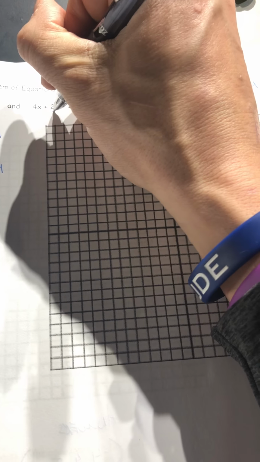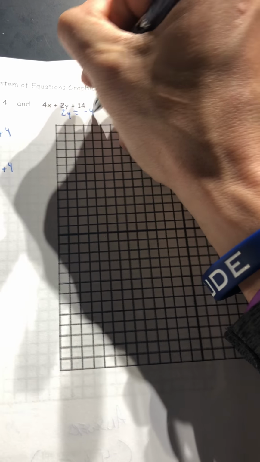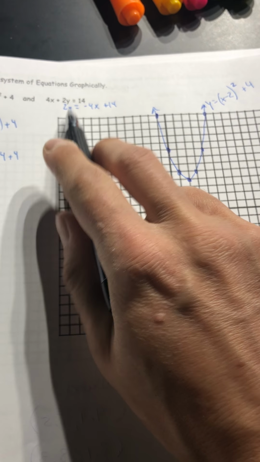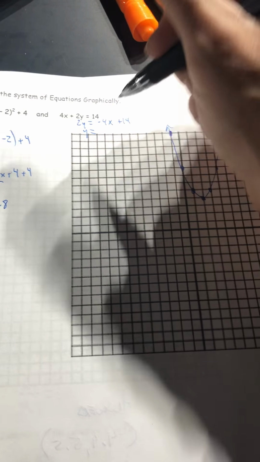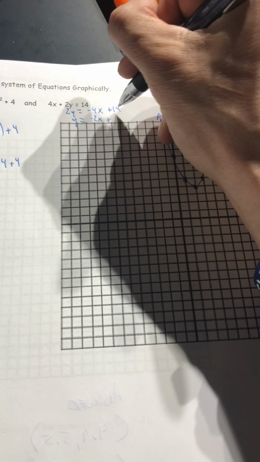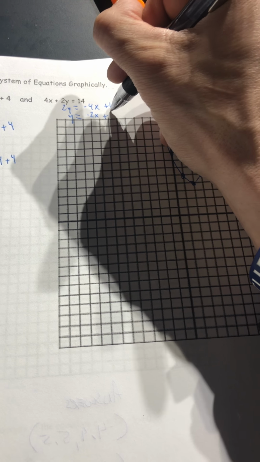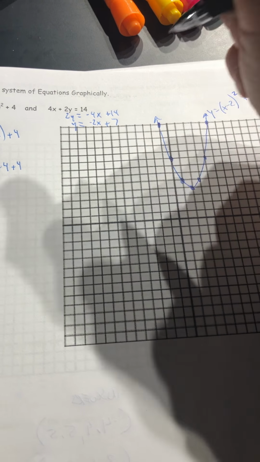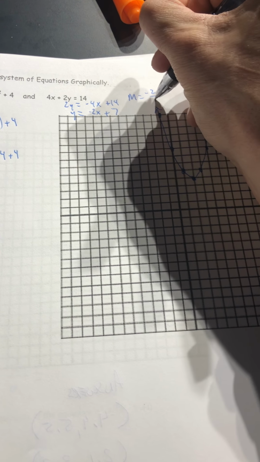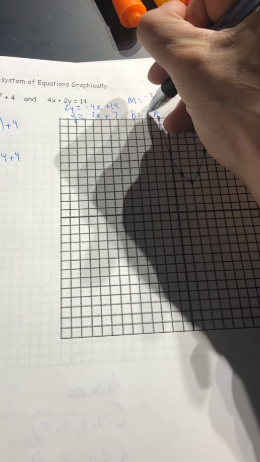Now, this is our line. We have to get y alone. So in order to get y alone, the first thing that I'm going to do is I'm going to subtract 4x. So I'll have 2y equals negative 4x plus 14. And then I'm going to divide by 2. So when I do that, negative 4 divided by 2 should be negative 2x. 14 divided by 2 should be 7. So our slope is the number attached to x, not the x. So it's negative 2 over 1. And our y-intercept is 7.